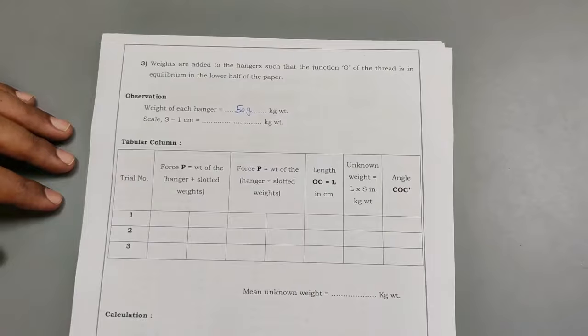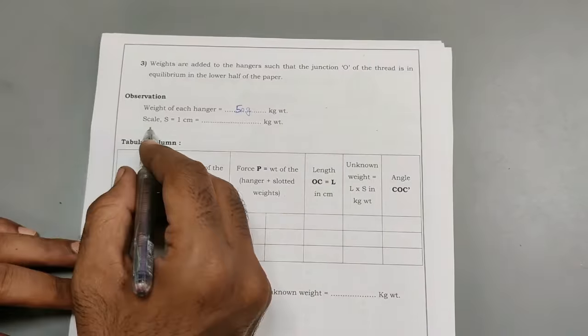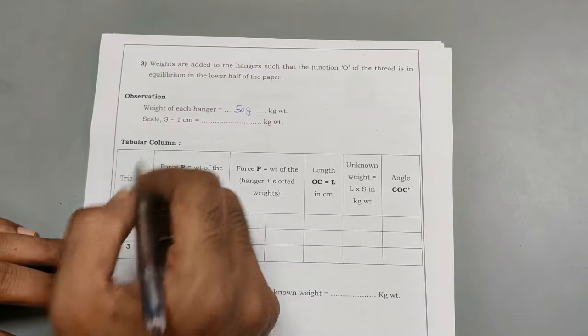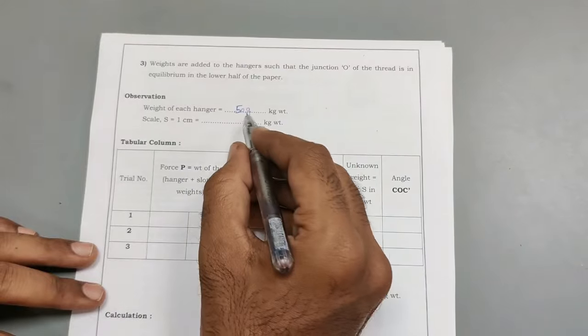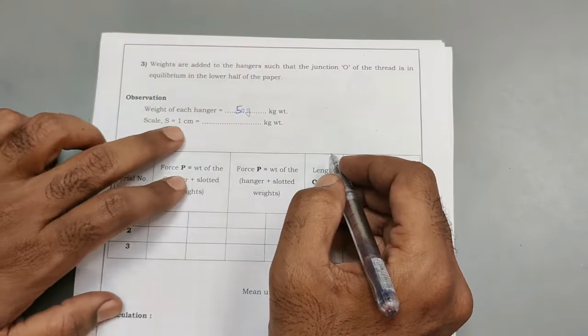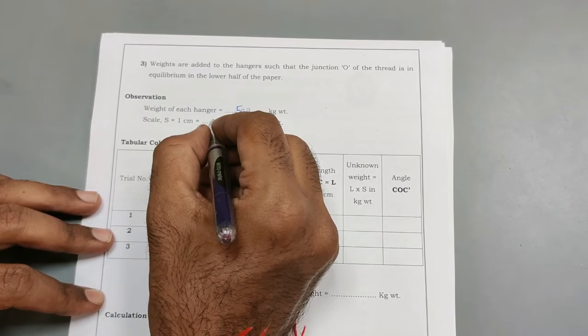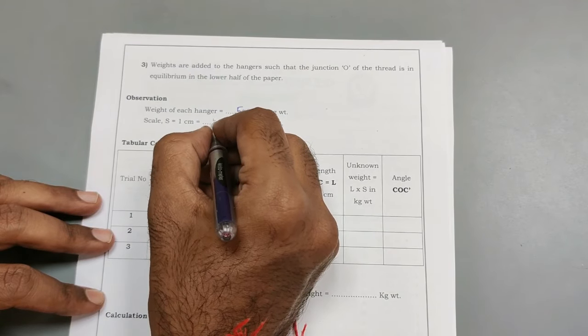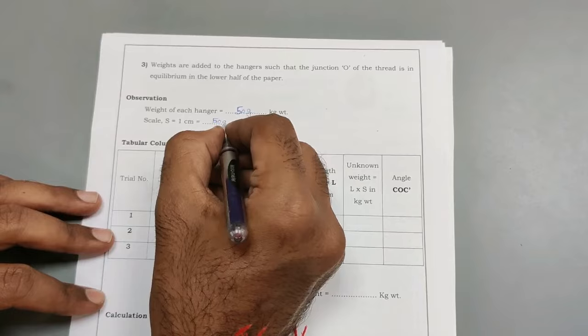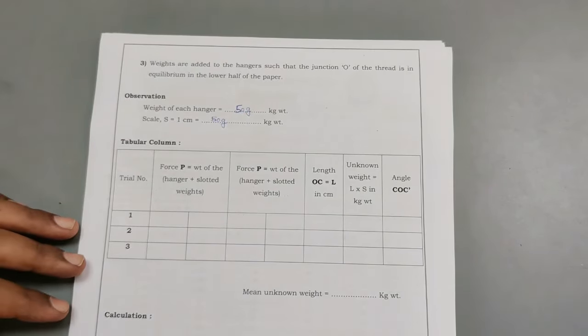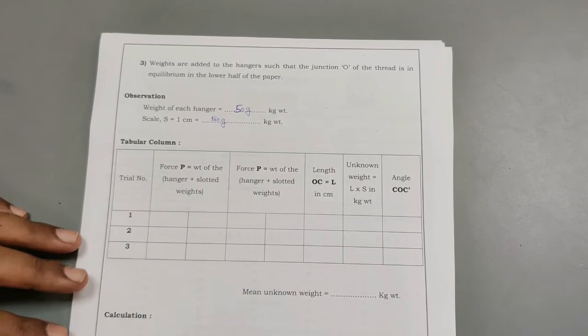Correct? Okay, next, scale. Choose a scale. When choosing a scale, I will do it like this: 1 centimeter is equal to 50 grams. I will take the scale of 1 centimeter equal to 50 grams. You can take anything you want.